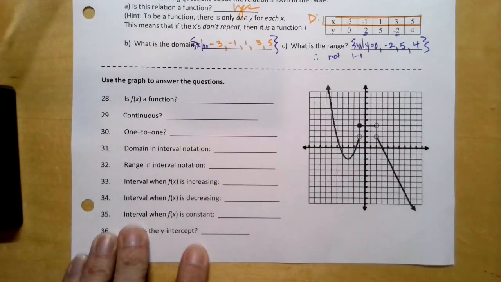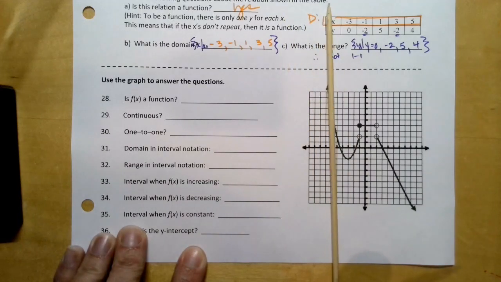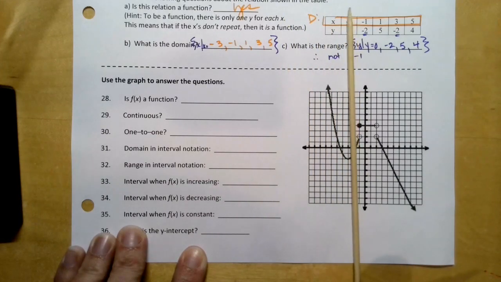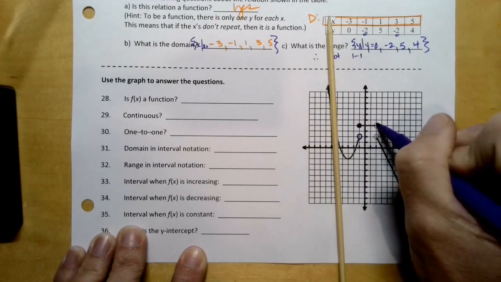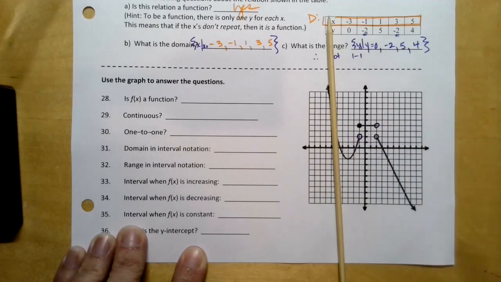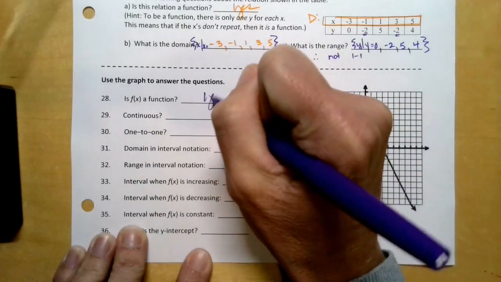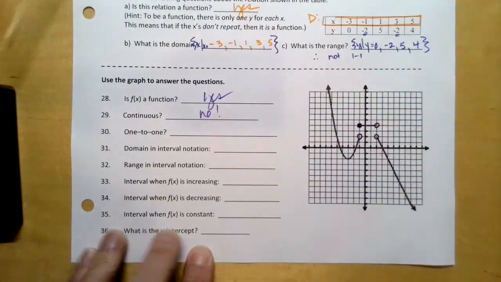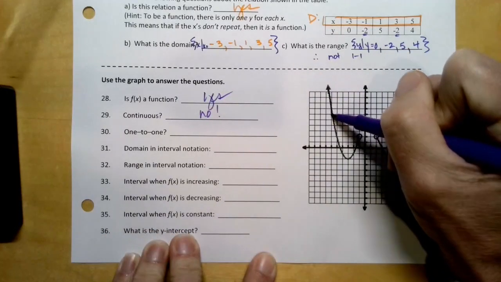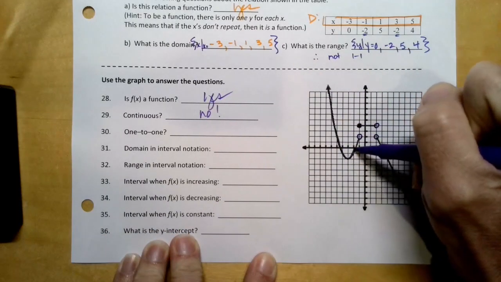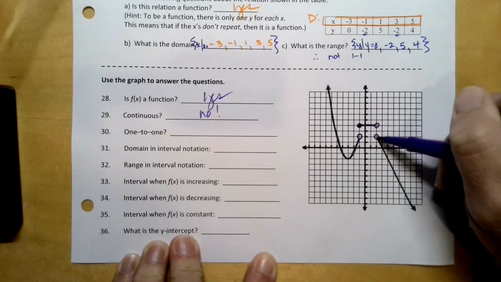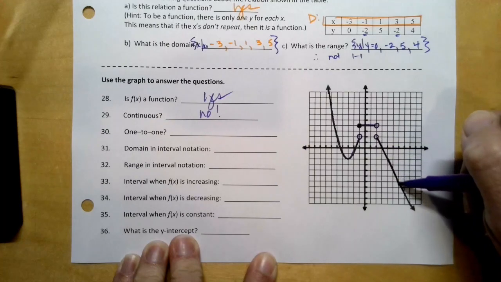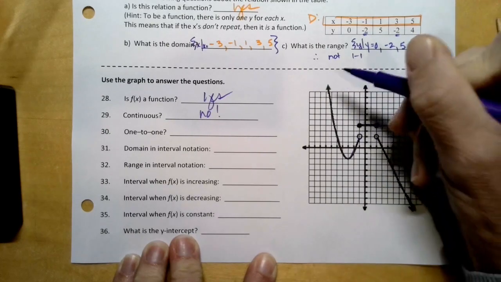Is it a function? Oh, this one's a fun one. Let's see. When I go ahead and I cross it, take a look at those. It's solid here and open here. That's okay. It's open here and open here. Guess what? Yes, that still is a function, but no, it's not continuous. I can't draw this from start to finish without picking up my pencil. In fact, once and twice, I need to pick up my pencil to finish drawing this graph.